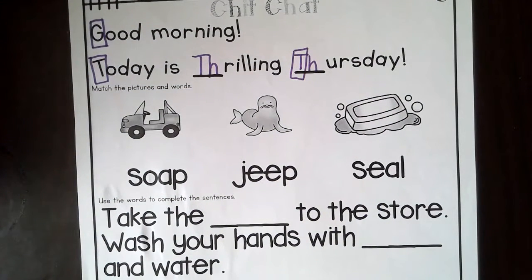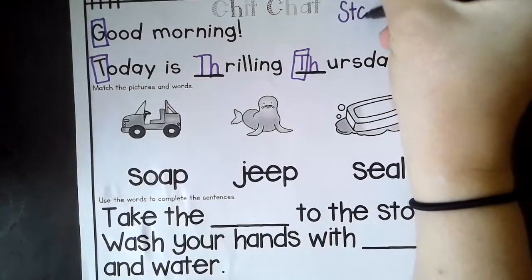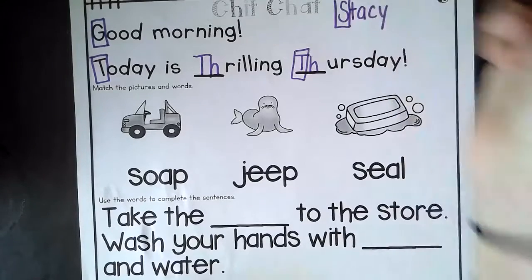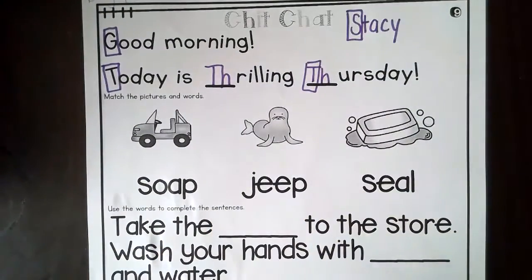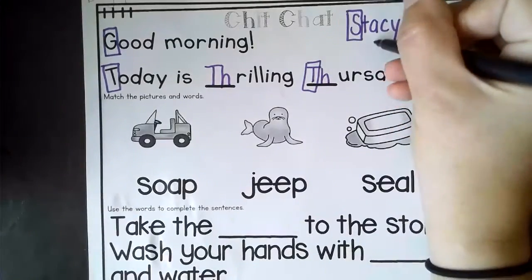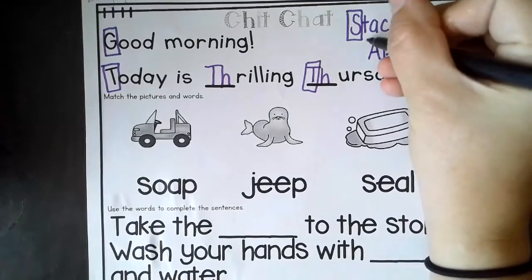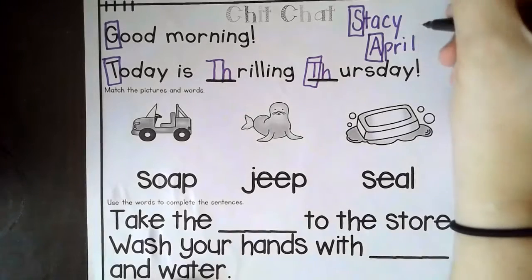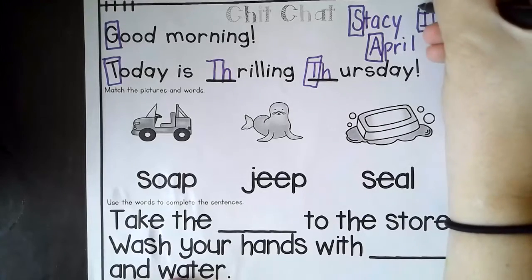What else is uppercase? When we write a name, so if I was to write my name is Stacy, I would make my S uppercase. We do months of the year, you're correct. And it is now April, so I would make the A uppercase in April. What's something else? When I is by itself, it gets to be uppercase.